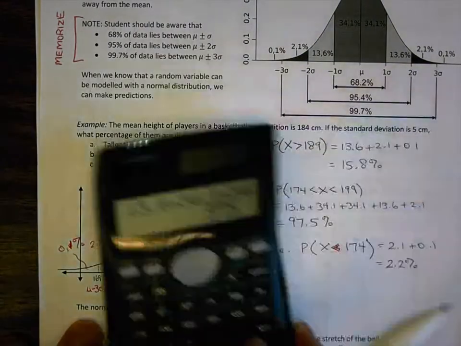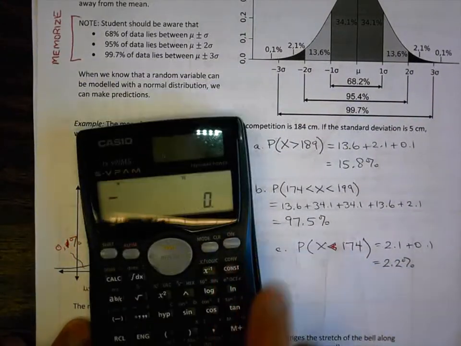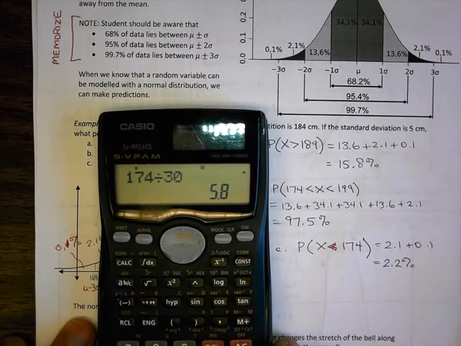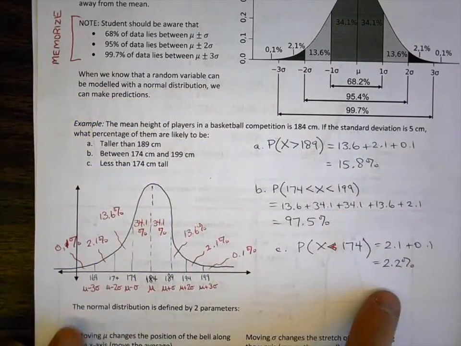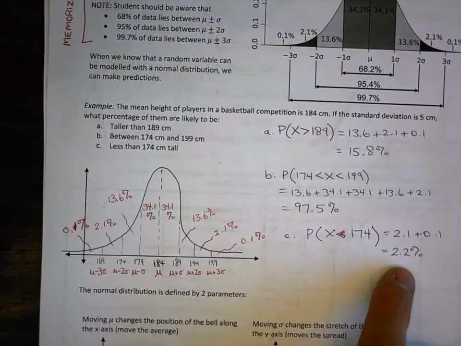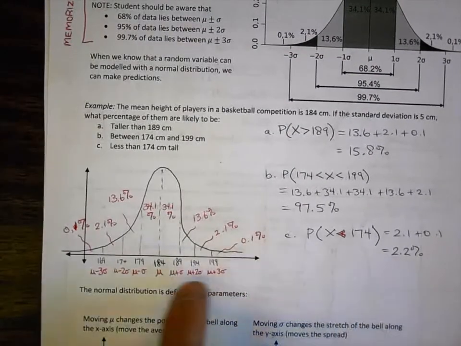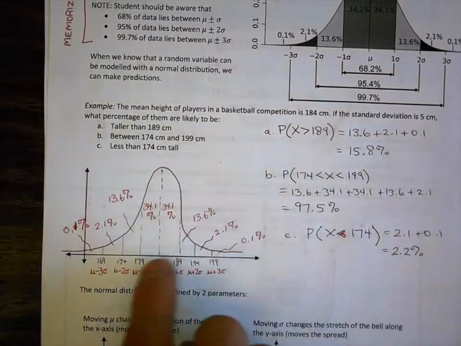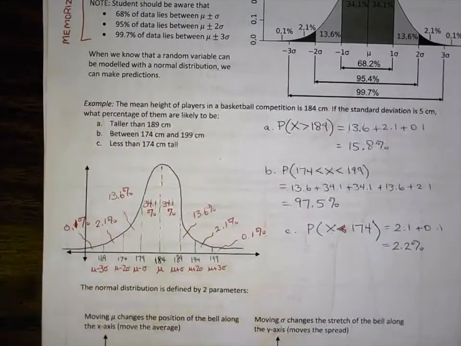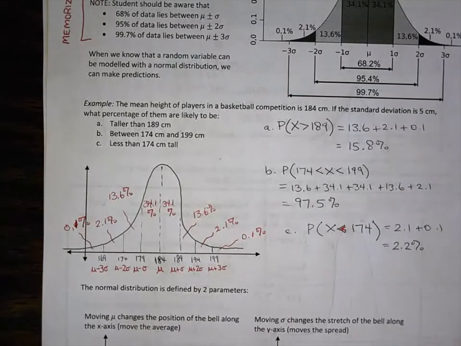So the probability that people are going to be less than 174 centimeters, which is 5.8 feet, is a very low probability in a basketball tournament, because the parameters, the mean and the standard deviation for those players, well, it's a higher average because basketball players tend to be taller. Although that's changing, right? You could write a paper on that.